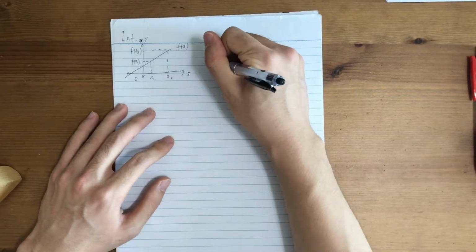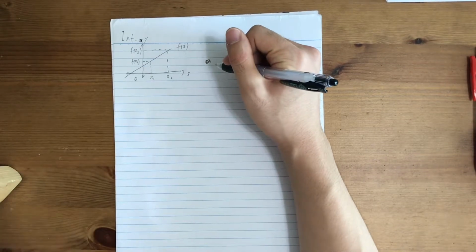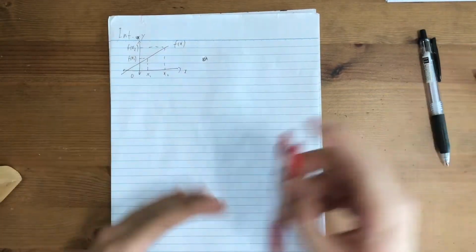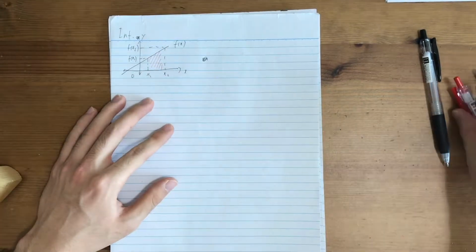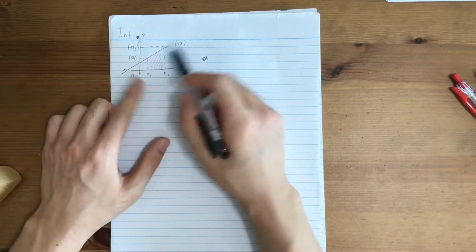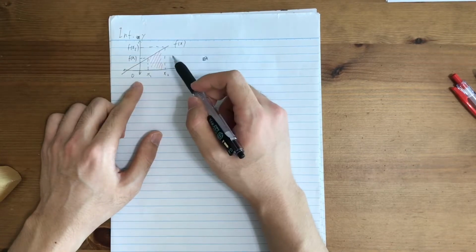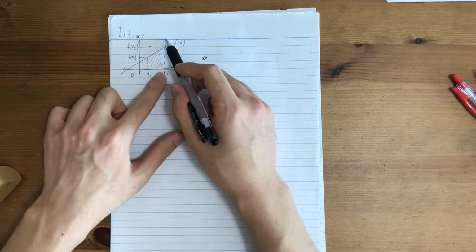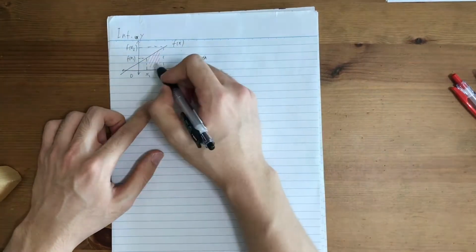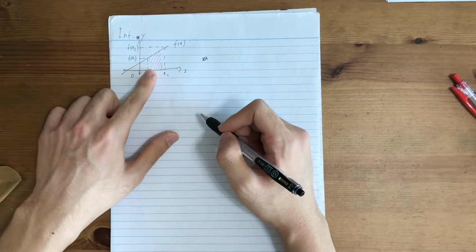We're not looking for the gradient anymore, sorry. So the question will ask you like this: find the area under the curve enclosed by the function and x equals x1, x equals x2, and the x-axis. So it's this red region.